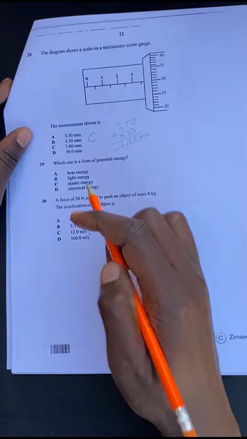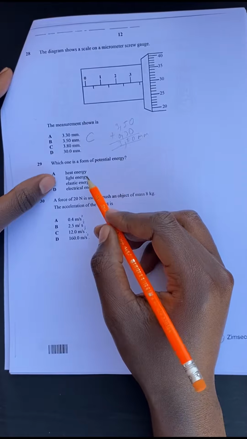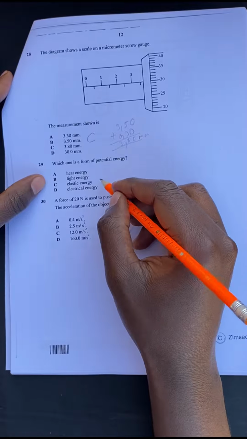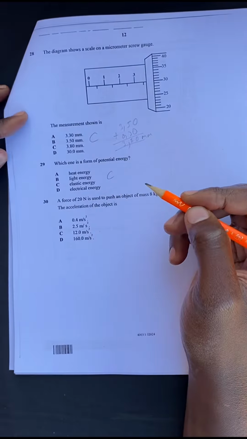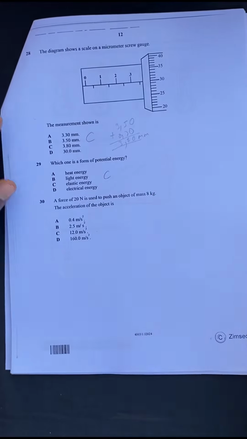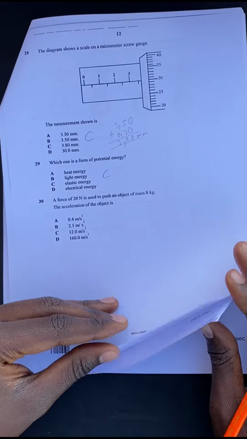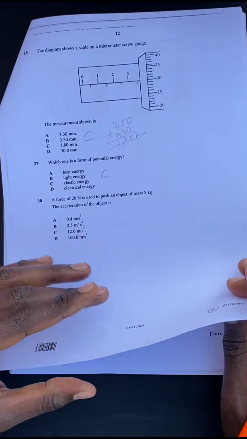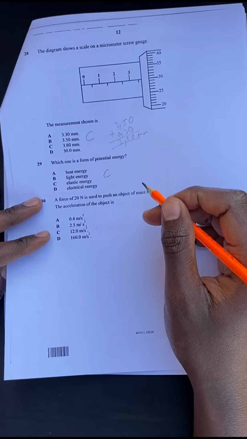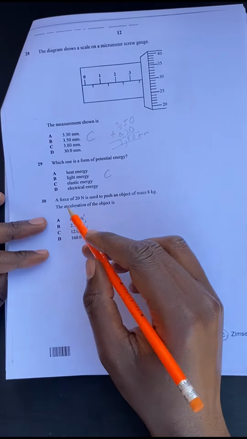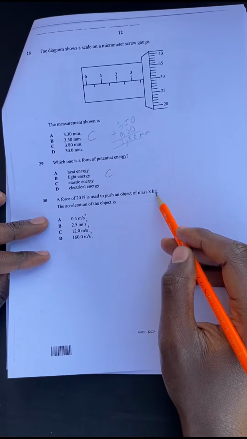Question 29. Which one is a form of potential energy? So here the form of potential energy is C, elastic energy. So it is elastic potential energy. We also have gravitational potential energy, which is associated with the height above the ground of an object. Question 30, it reads, a force of 20 newtons is used to push an object of mass 8 kilograms.